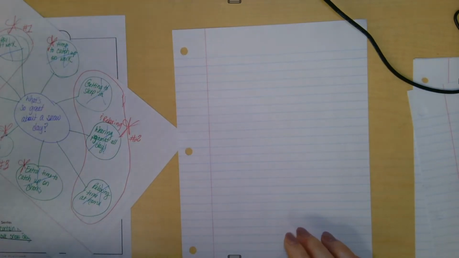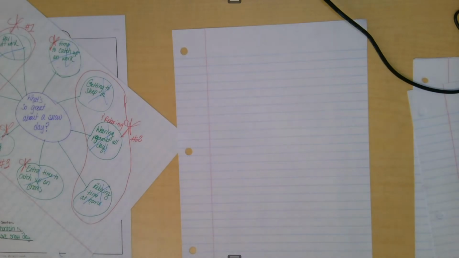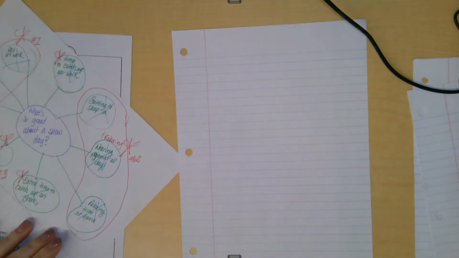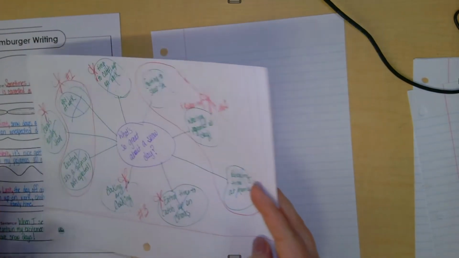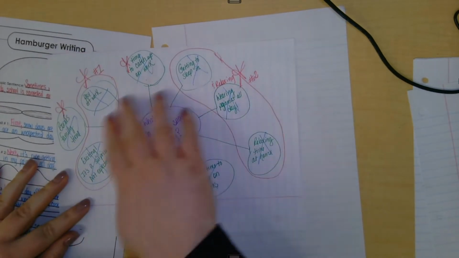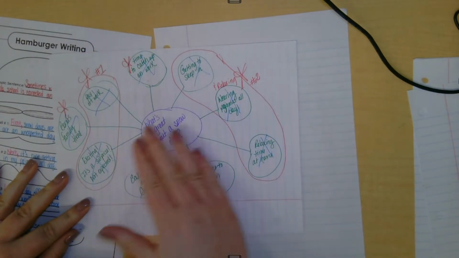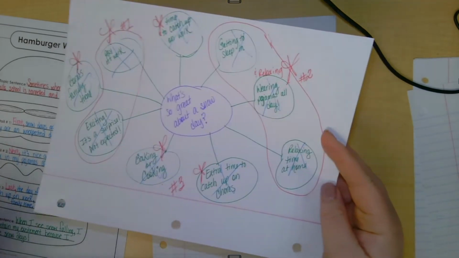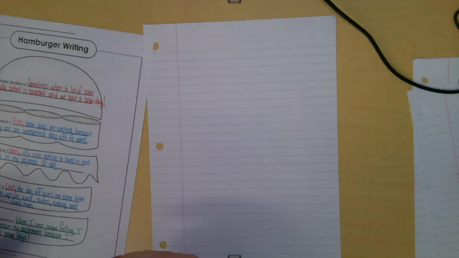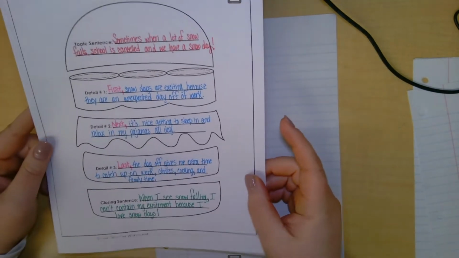All right, friends, today is day 3 of our writing process, one of the easiest days of the week. On Monday, we wrote our web that included our brainstorm on snow days, our thoughts and feelings on snow days and what we do. Tuesday, we filled out our hamburger outline.